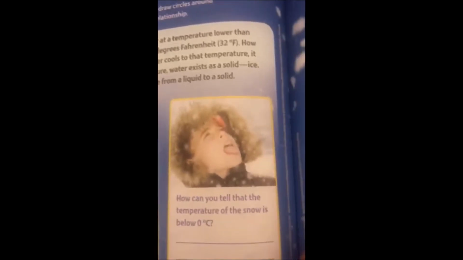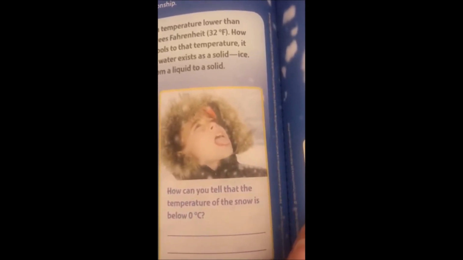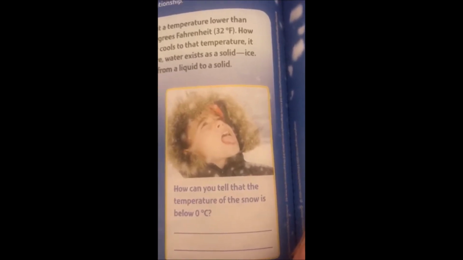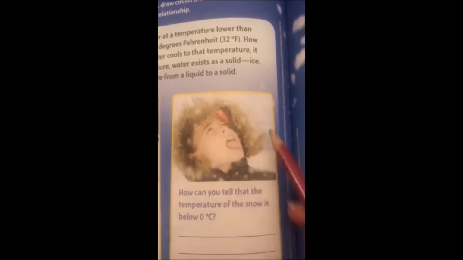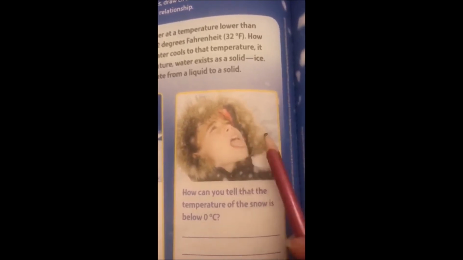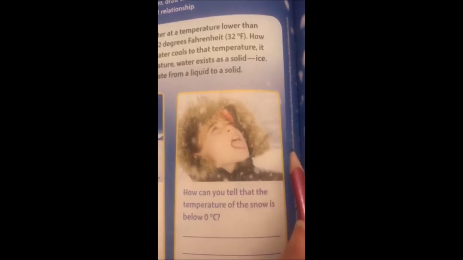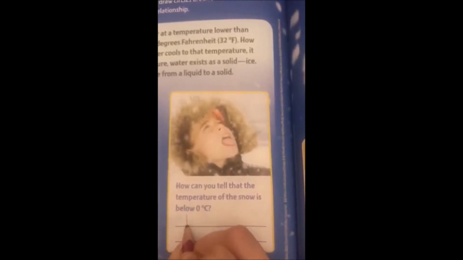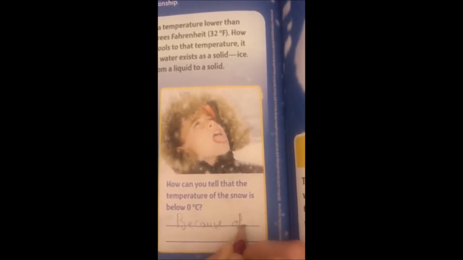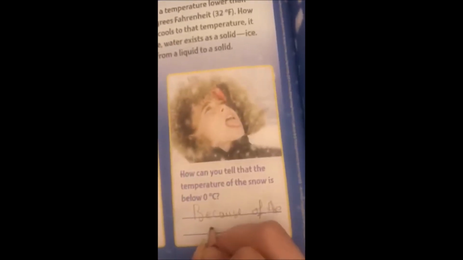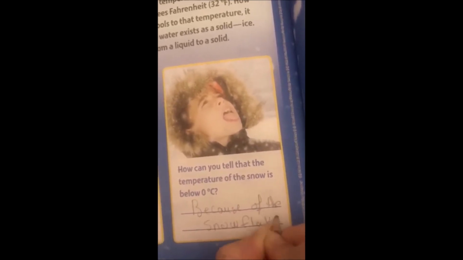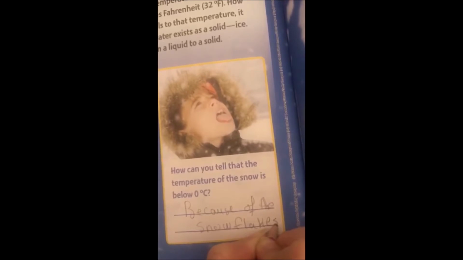How can you tell that the temperature of the snow is below 0 degrees? Why can we tell that the temperature is below 0 degrees? If you look in here, you will see some snowflakes. So you're going to write: because of the snowflakes.